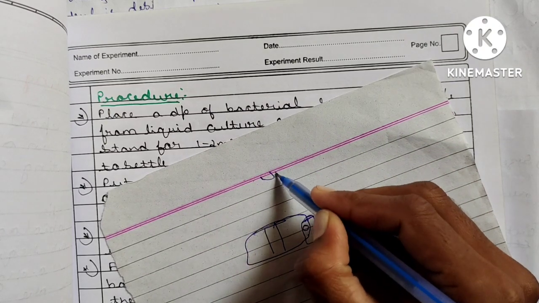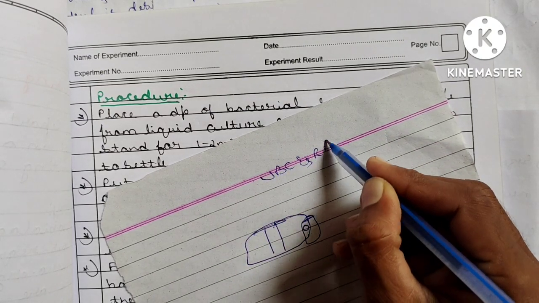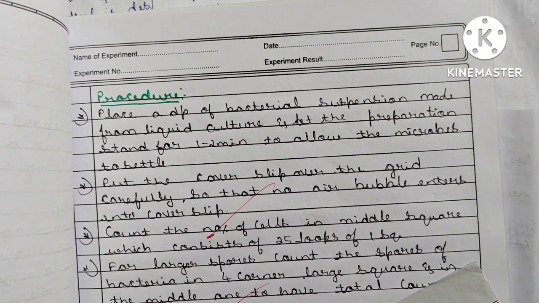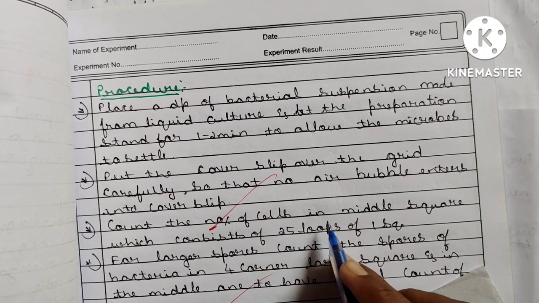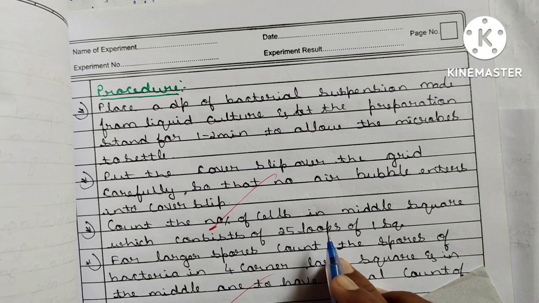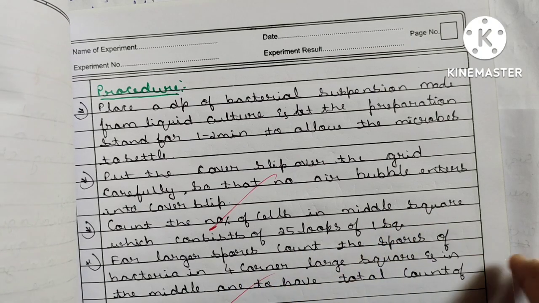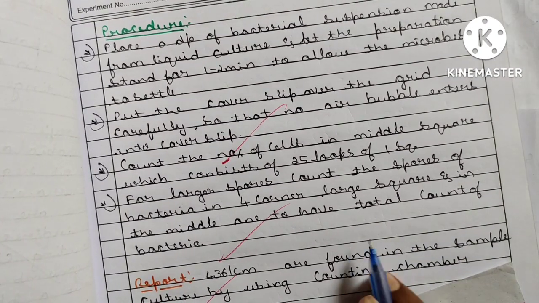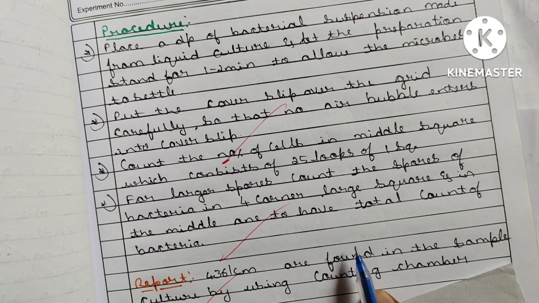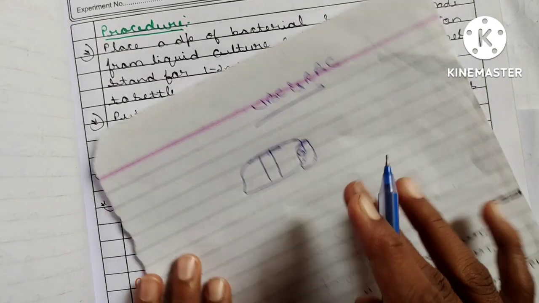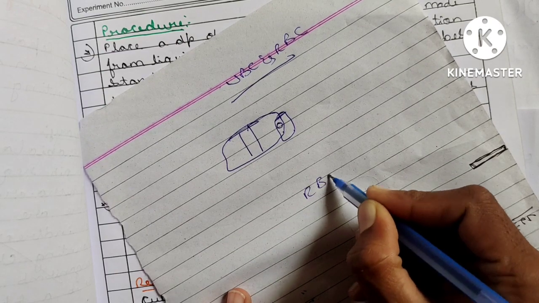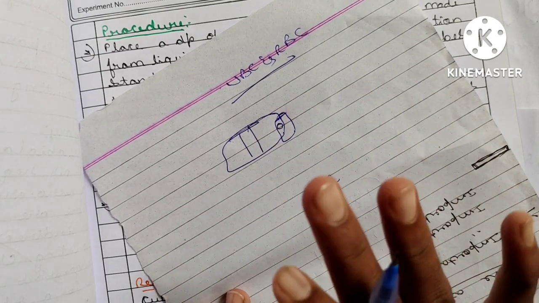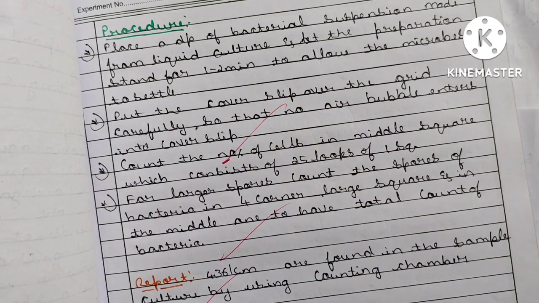How you did your WBC and RBC, in the same way you have to conduct this experiment. Then count the number of cells in the middle square, which consists of 25 small squares, and for the larger squares, count the bacteria in the four corner larger squares and the middle one to get the total count of bacteria. Very simple. How you counted RBC and WBC in the slide, in the same way you have to count here. That's simple. And the report, you have to write it down.